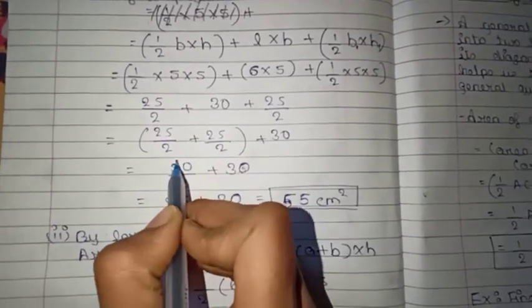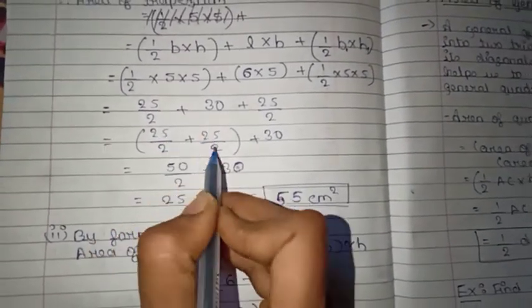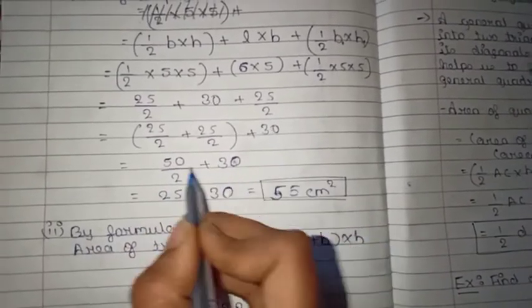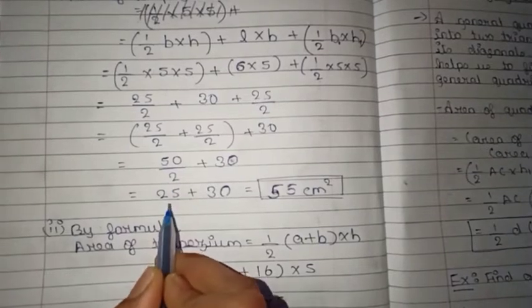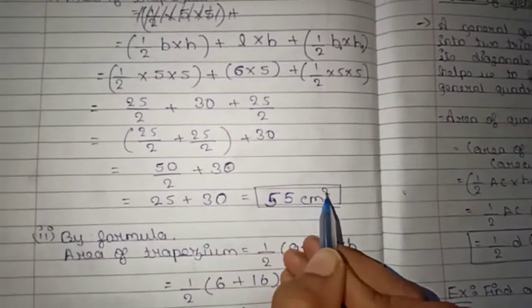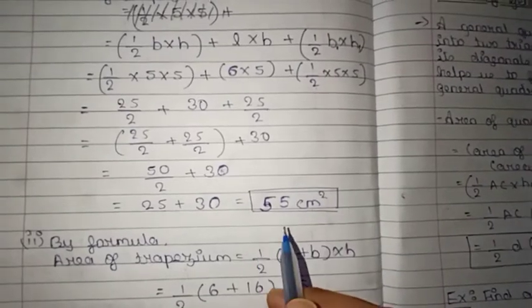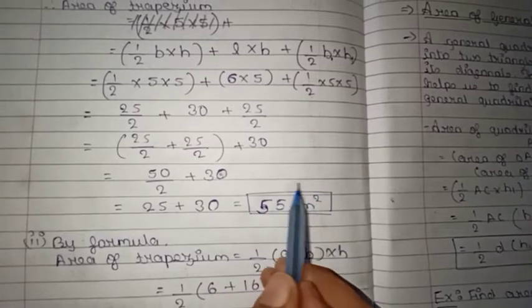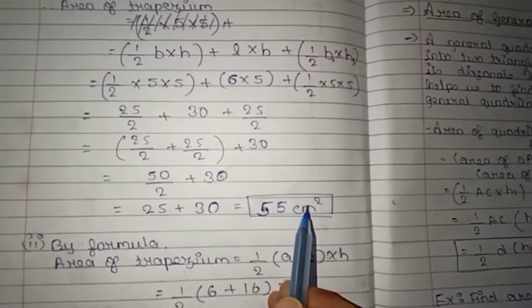So if we add both the 25 by 2 plus 25 by 2, that is 50 by 2, plus this 30. 50 by 2 means 25. 25 plus 30 is equal to 55 centimeters square, because we are finding out the area of the trapezium. So by splitting the figure, we have got the area of trapezium as 55 centimeters square.